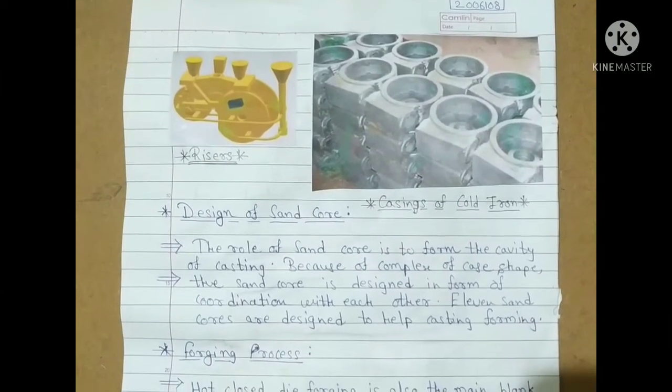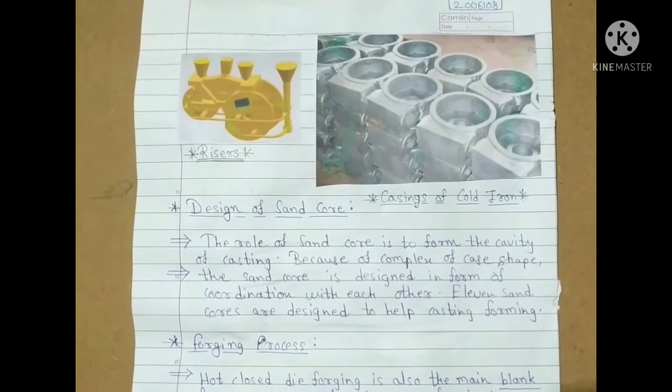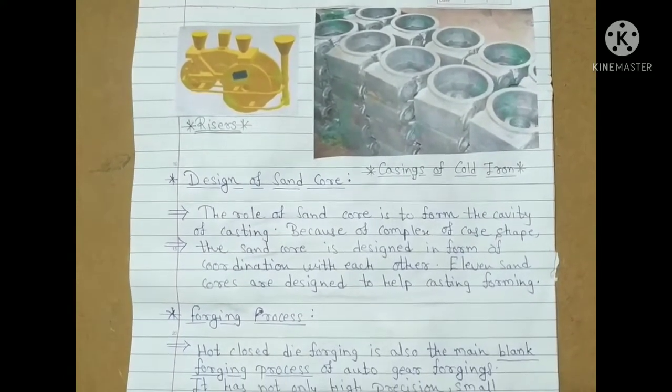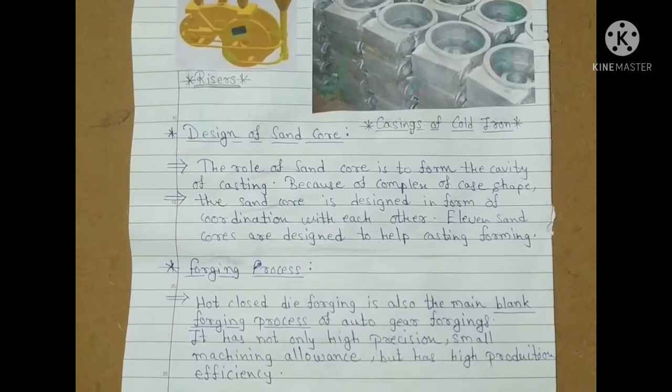The role of the sand core is to form the cavity of the casting. Now for designing the gearbox, sand cores are designed in coordination with each other. Therefore 11 cores are designed to help the casting forming.